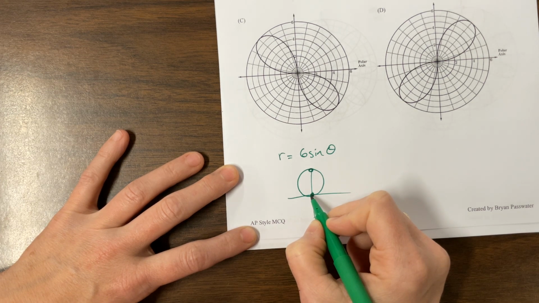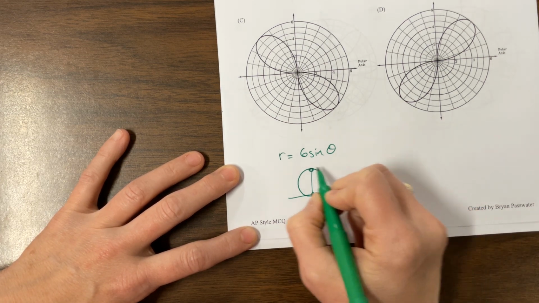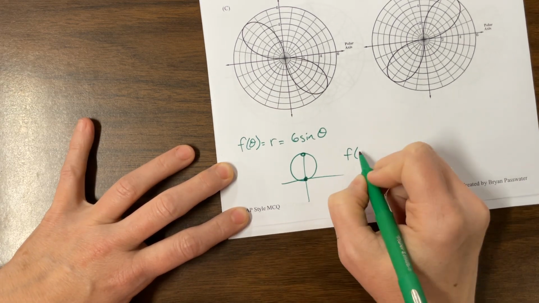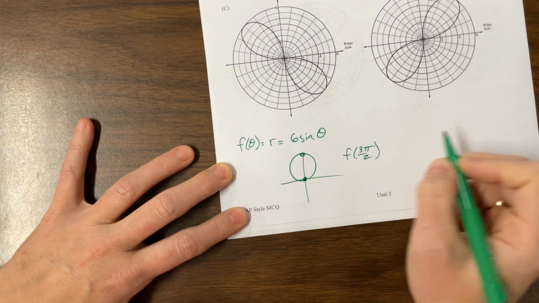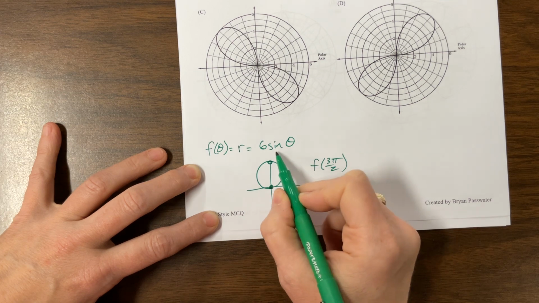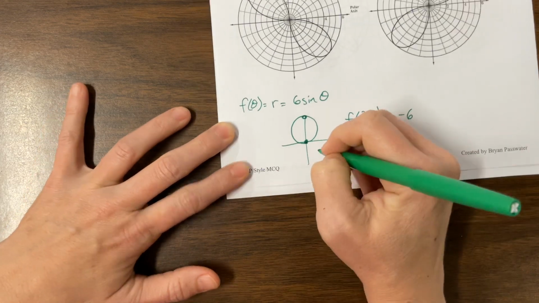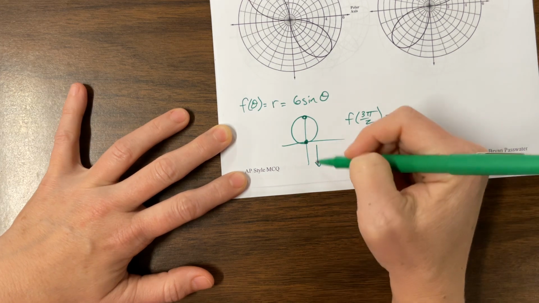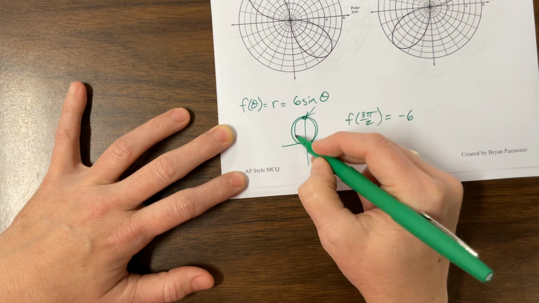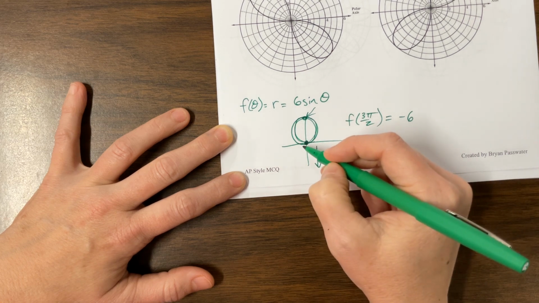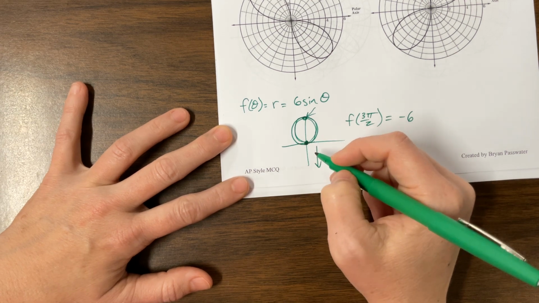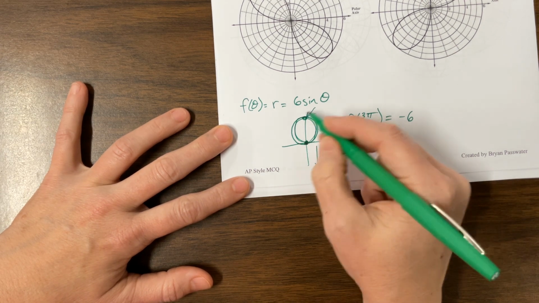When I keep going beyond pi, let's call this f of theta, and I want f of 3 pi over 2. Sine of 3 pi over 2 is equal to -1, so this becomes -6. Well, instead of going 3 pi over 2 and going down, we have to turn around and we end up right back where we started. So this does a complete loop. If I restrict the inputs to just theta from 0 to pi, we've got the whole circle.